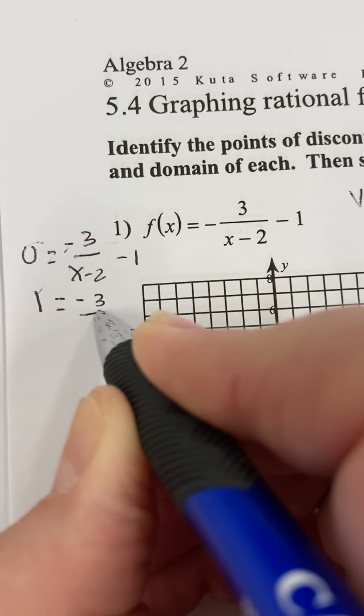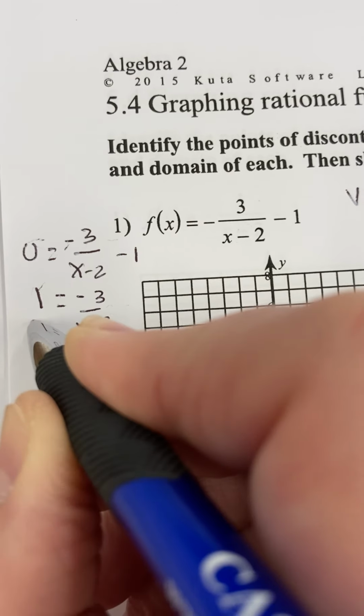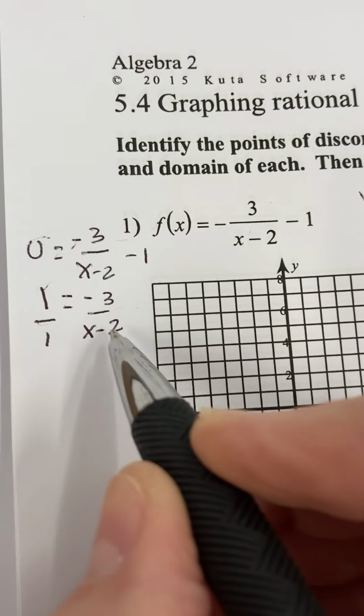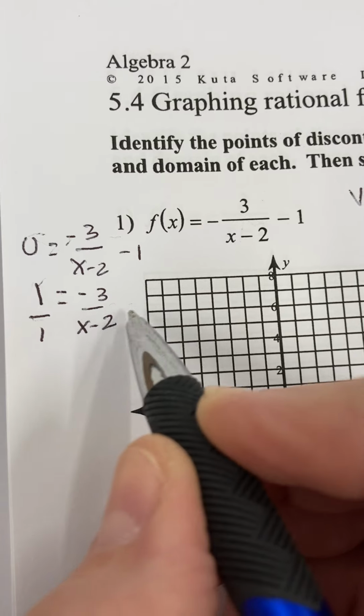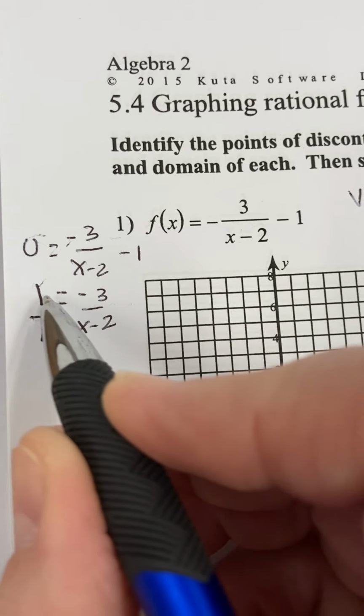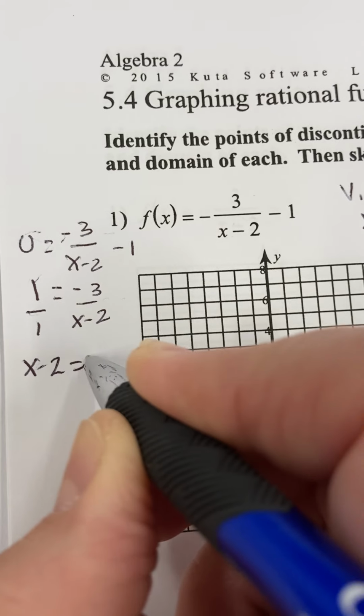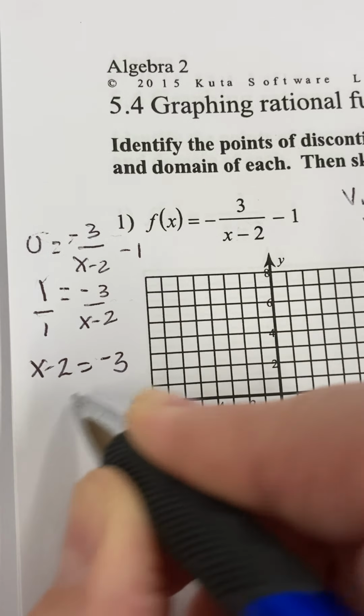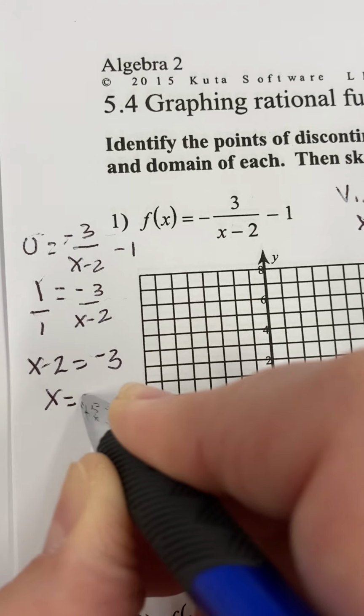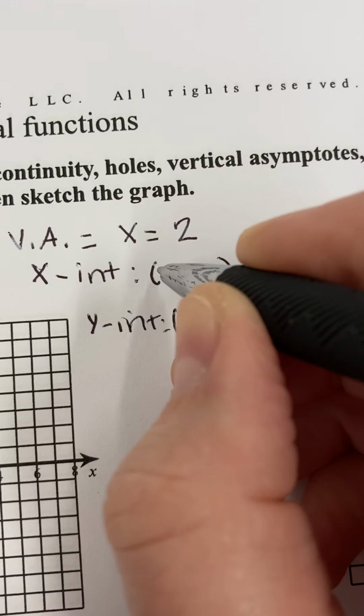So I have a negative 3 over x minus 2. I can multiply by the denominator, which is x minus 2. I'm just going to cross multiply. I'm going to take 1 times x minus 2, which is x minus 2, and set it equal to negative 3. I'm going to add my 2 over. So negative 3 plus 2 is negative 1. So my x is negative 1.